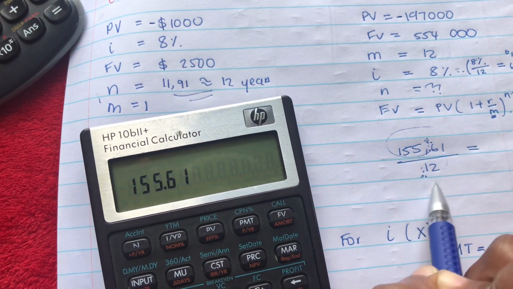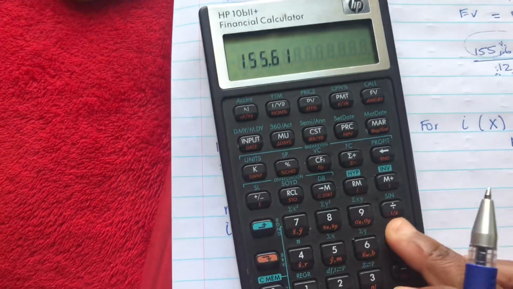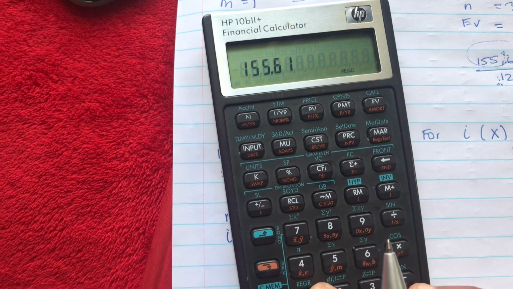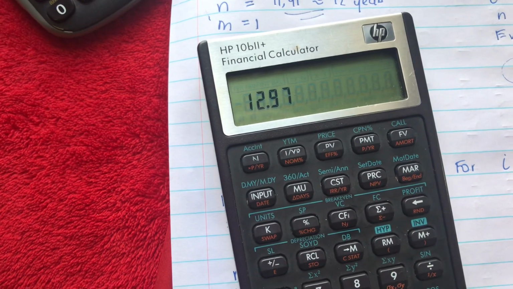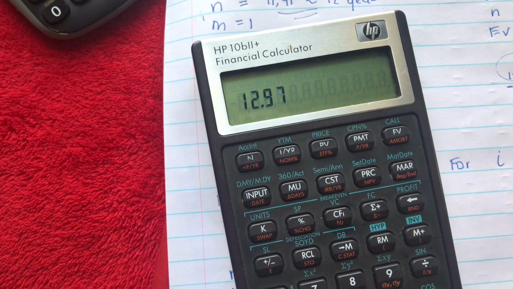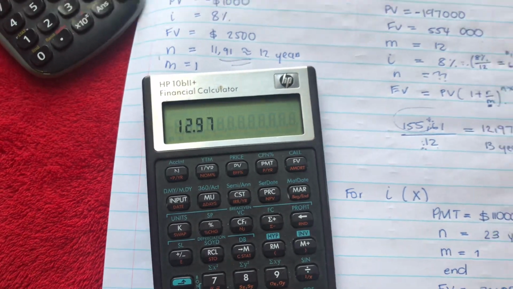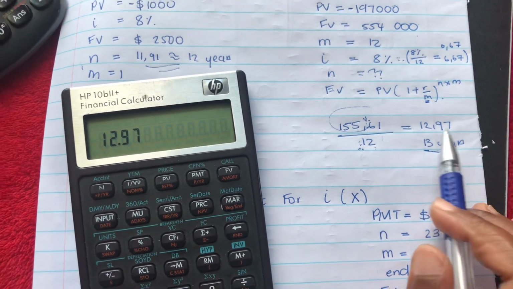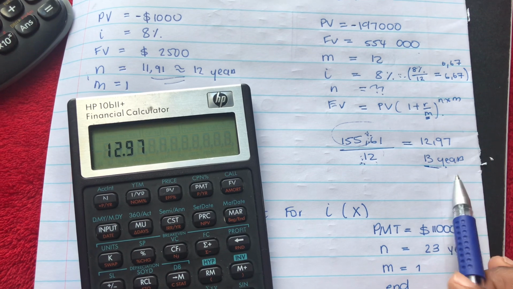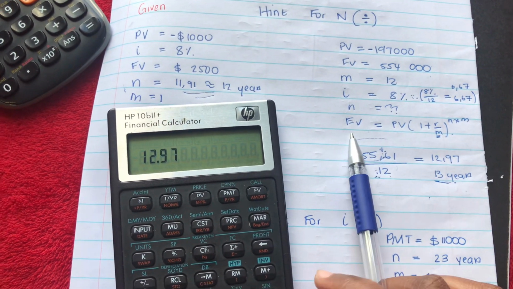So we divide 155.61 by 12, and we get 12.97 years, which is 13 years, because the number of years cannot be a decimal. We need to make it a whole number. So that's how we find our number of years using the financial calculator.